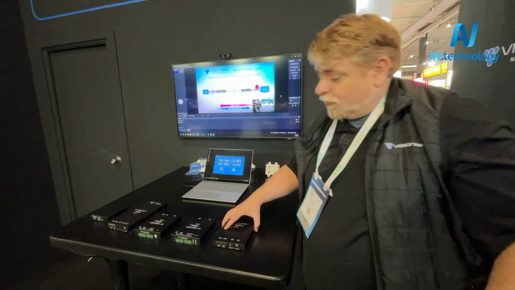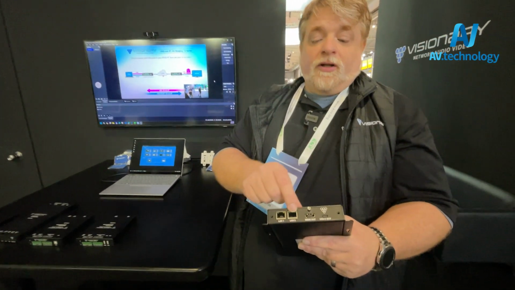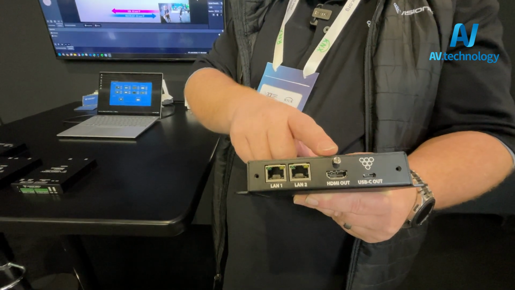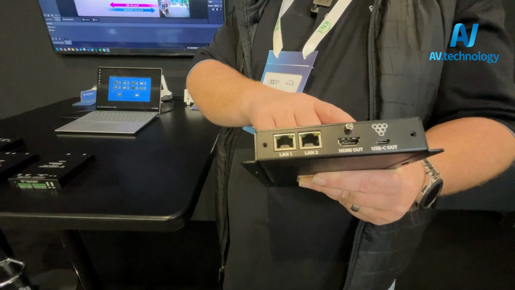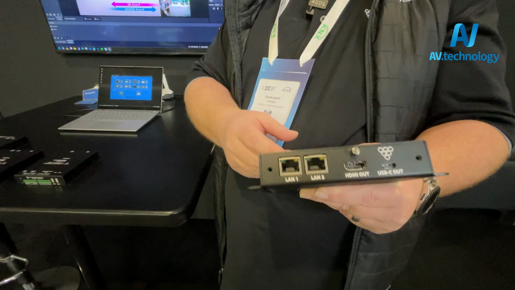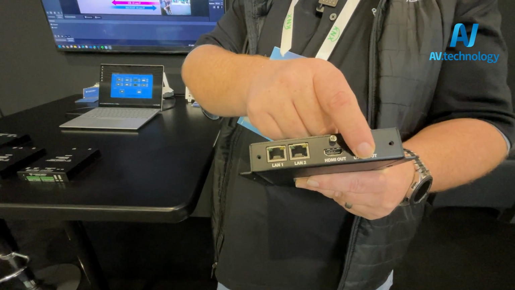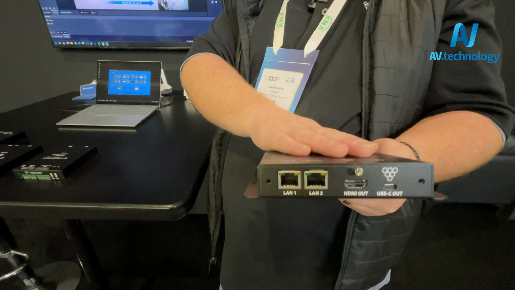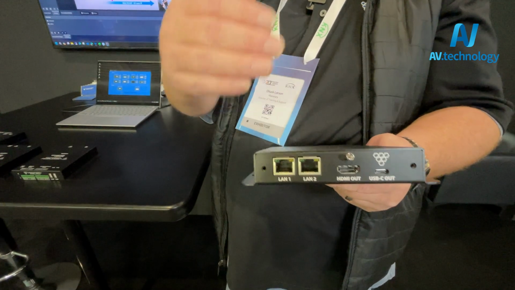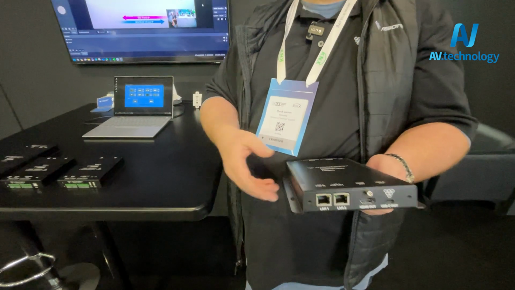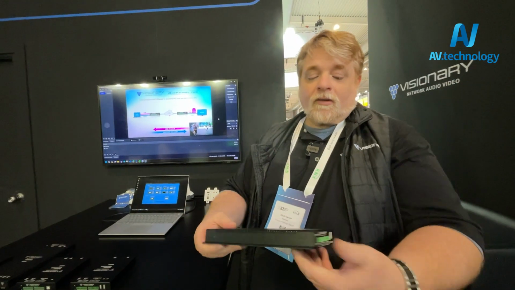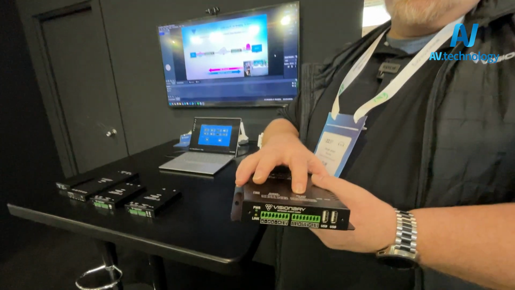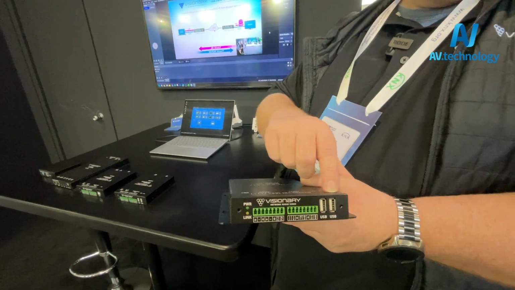On the decoder side, we have the same two LAN ports and capabilities there. But in here we have an HDMI output and a USB-C output. The USB-C output of this decoder is a UVC compliant signal, so you can connect this USB-C directly to a codec or a PC. Almost think of this decoder as having a built-in capture card, so you won't have to add in another device to then bring this into a conference type of situation. It has balanced analog audio output, GPIO, and IR as well as the USB-A ports.